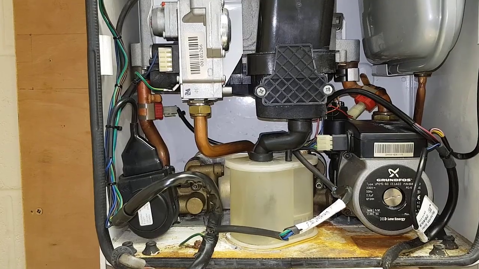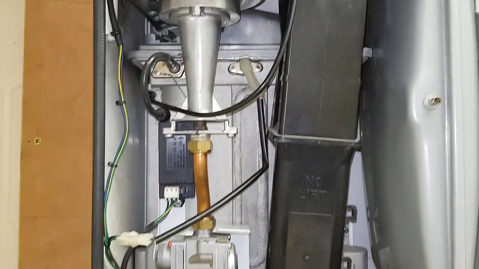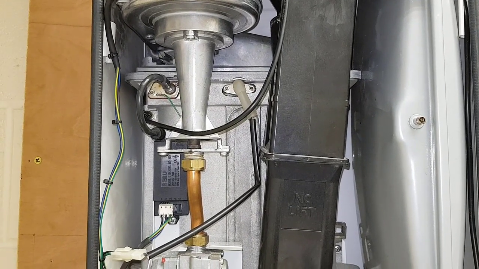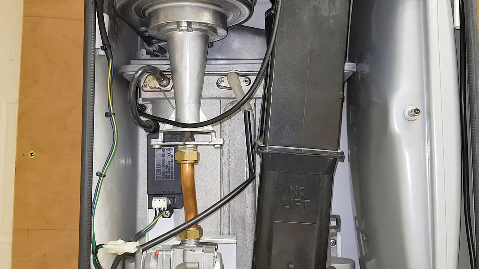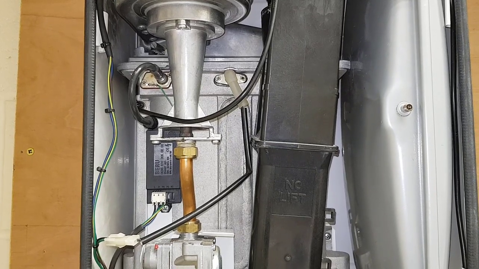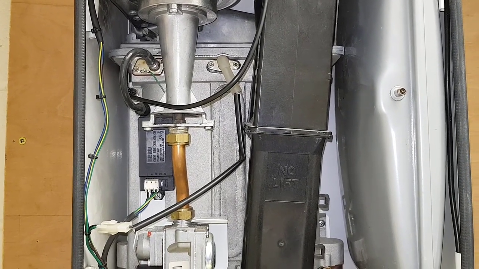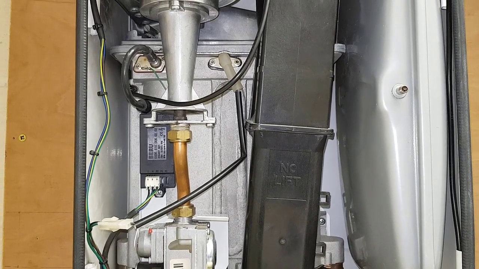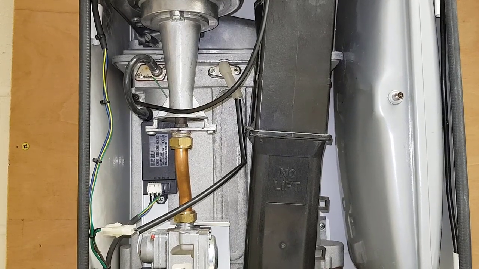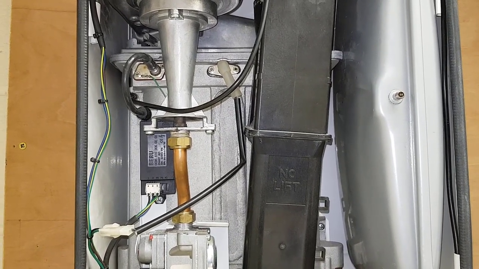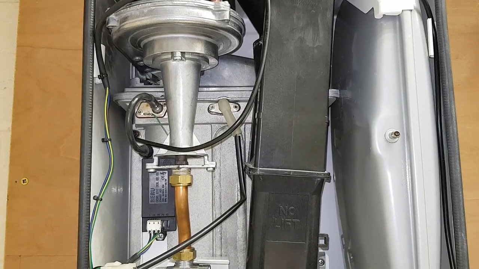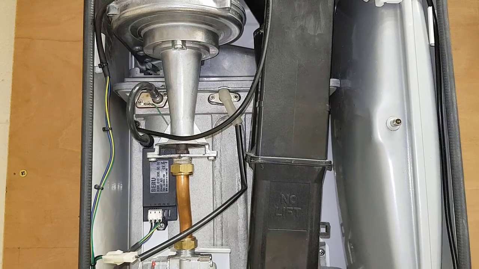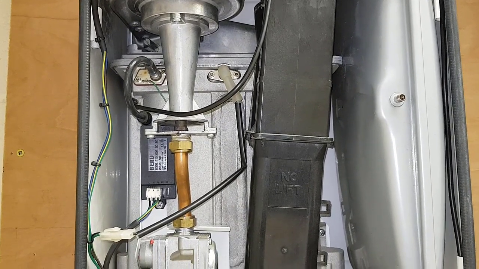The spark electrode, if there's a spark gap, check that. The flame sensing electrode. The spark generator, ignition lead. We'll also check to see if the burner's faulty, and if there are any flue problems. We'll check the fan, air pressure switch, and then again we'll check the PCB.